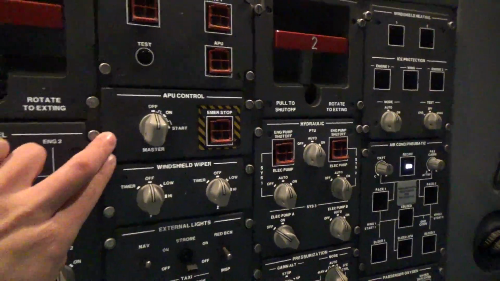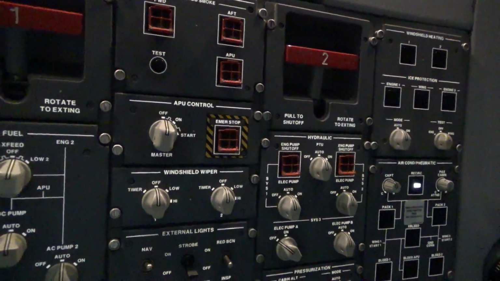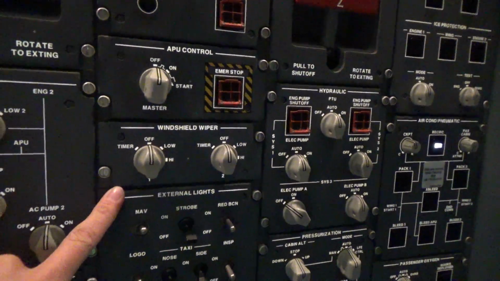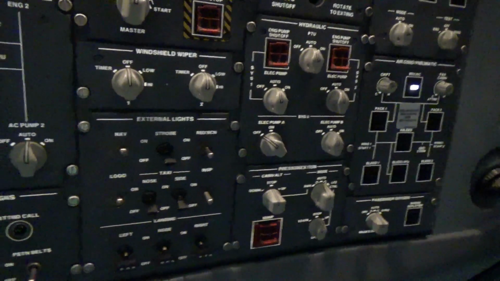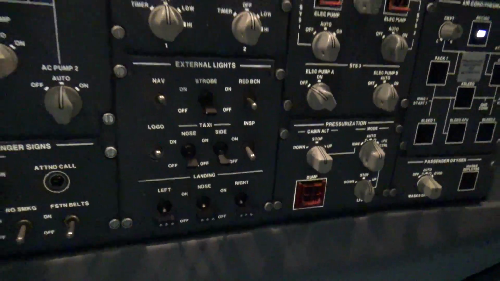Moving down, this is the auxiliary power control panel here. We just turn on a little engine in the back of the airplane to give air conditioning and ground power while we're at the gate. Windshield wipers right here. This panel is the external light panel that we use to regulate everything outside the airplane, from taxi lights to recognition lights and whatnot.